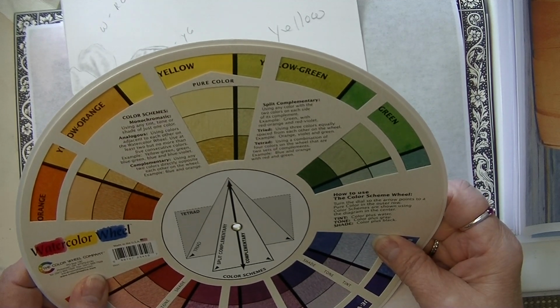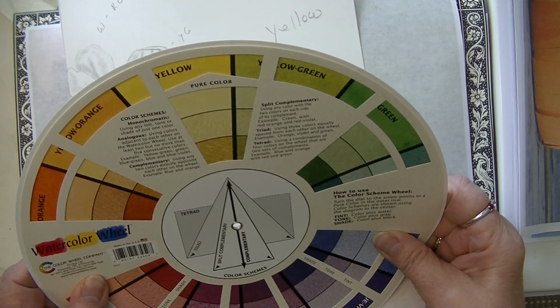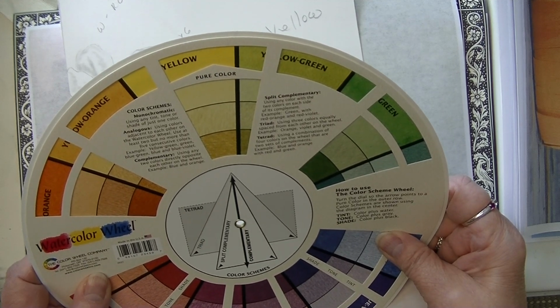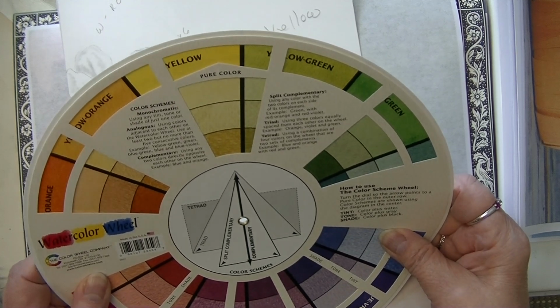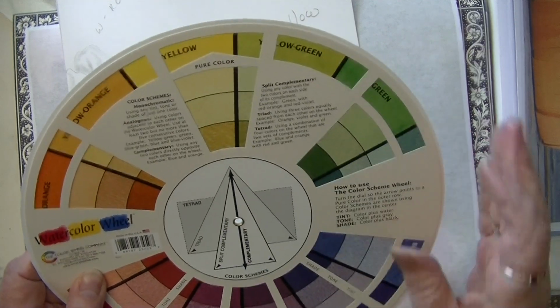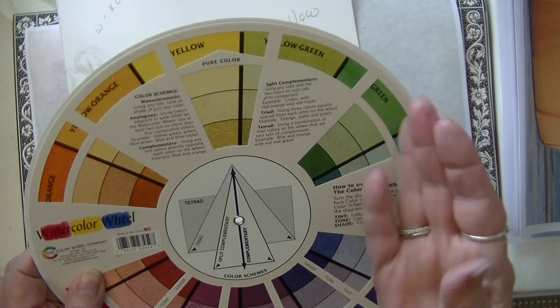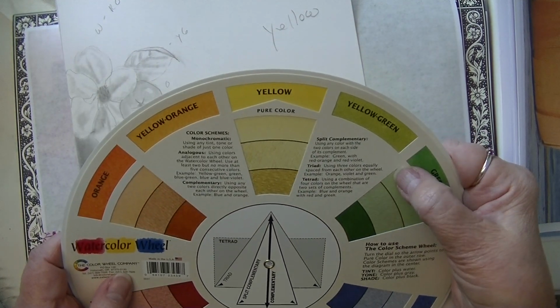Okay, here we go. Monochromatic is one color, as we all know. Analogous, using colors adjacent to each other on the wheel. Use at least 2, but no more than 5 colors. Now, I was always taught that it was 3 to 5 colors side by side on the color wheel, is the way I was taught.